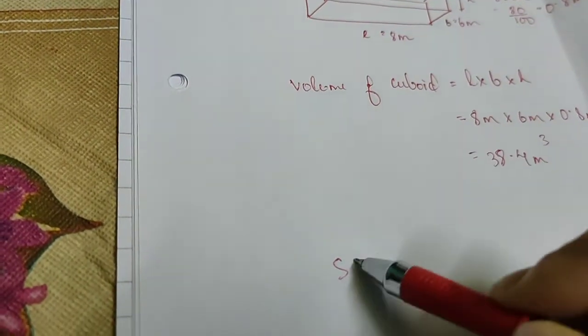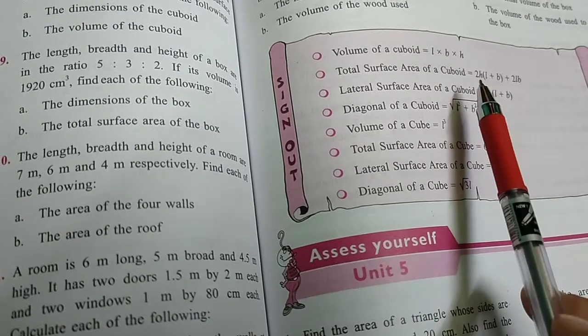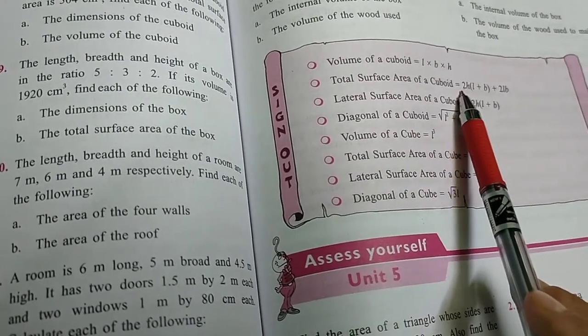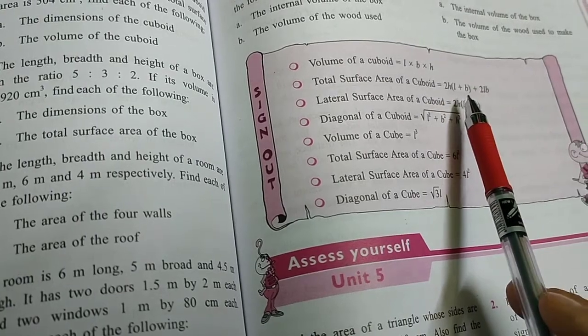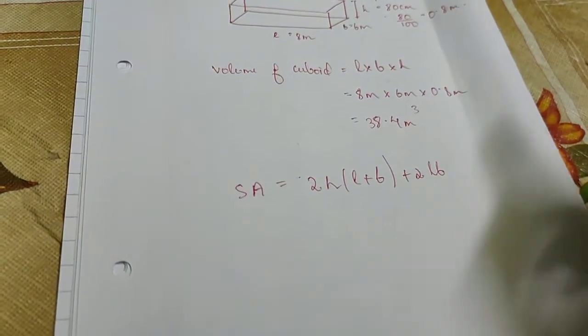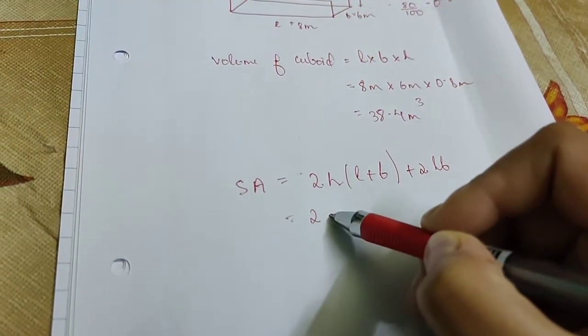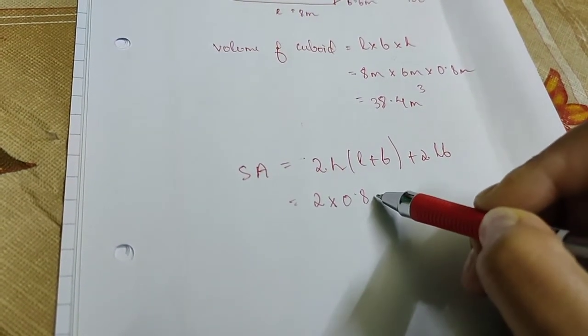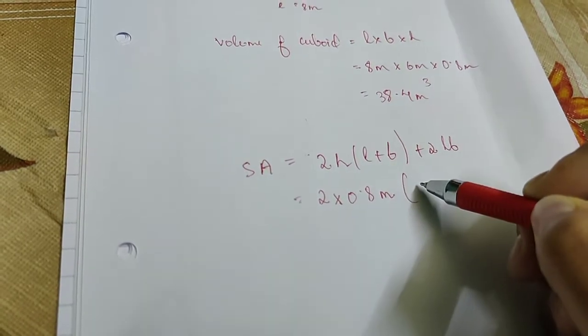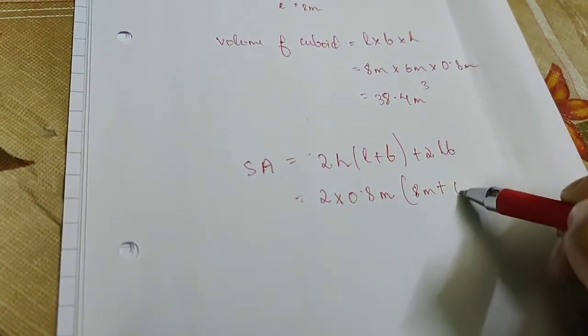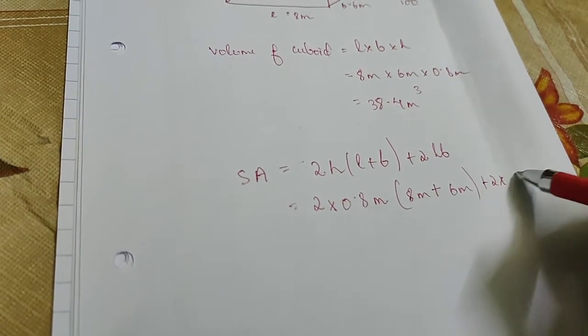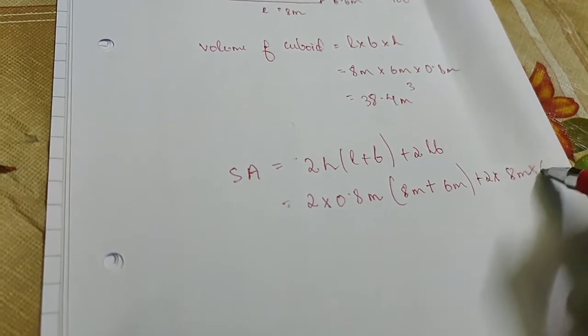Similarly surface area. If you know the formula, then it is very easy. So now you have to find for cuboid. Total surface area of cuboid is 2 into h into l plus b, plus 2lb. Directly put the formula. Your height is 0.8 meter, then length is 8 meter plus breadth is 6 meter, plus 2 into length 8 meter into breadth 6 meter.